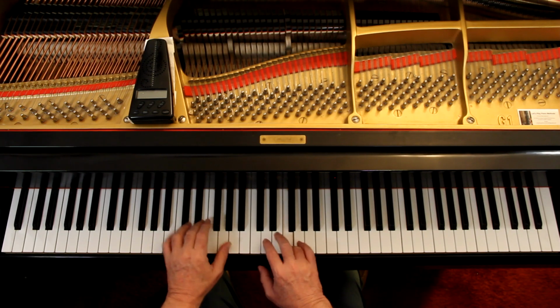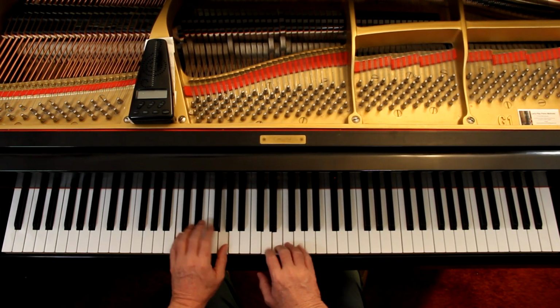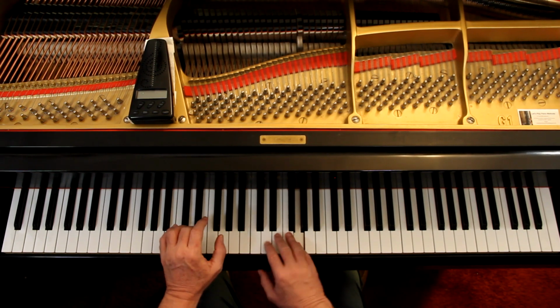We want to hear the melody, so keep the melody louder than the chords. Don't play them the same. Keep the left hand in the background. If you feel getting a little louder and softer in places, do it. This is after you've gotten to know it and you're starting to feel the music.